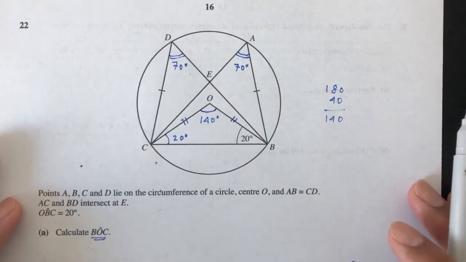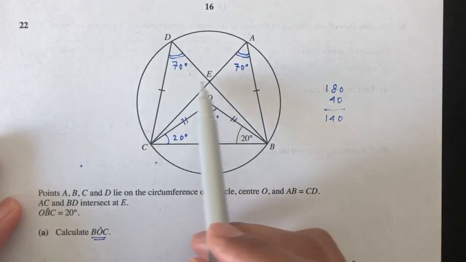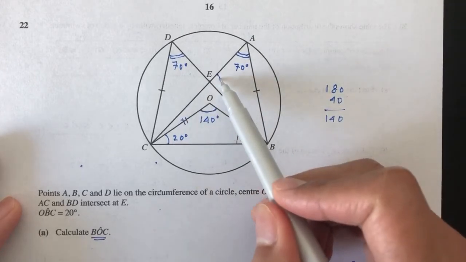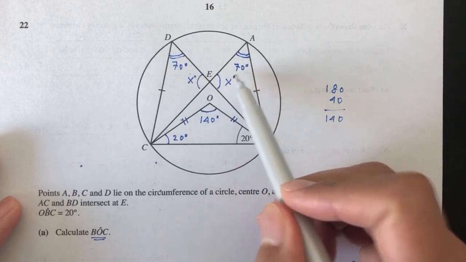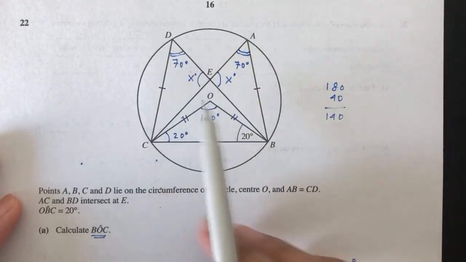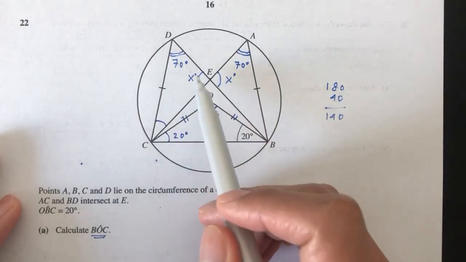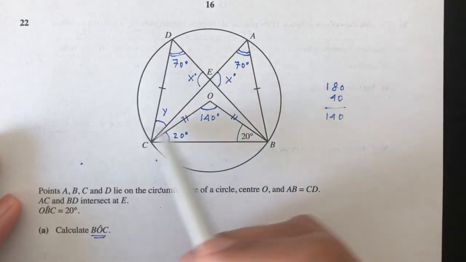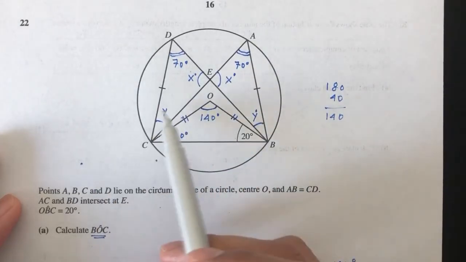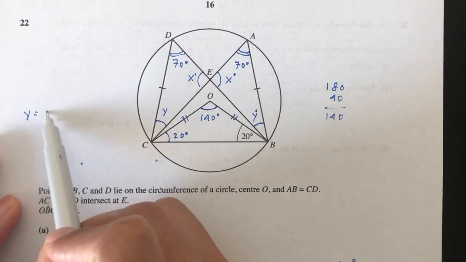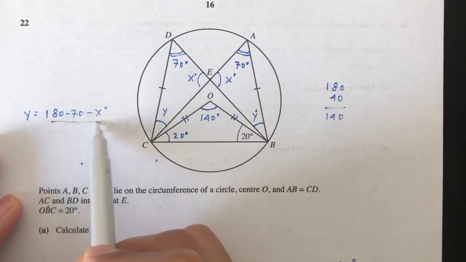So now we must observe that these two angles are opposite, which means this angle is equal to this angle. Let's call it x is equal to x here as well. So if we know two angles of a triangle, we know that this angle is 180 minus these two. Let's call it y, and this will be the same as well, y. So let's write a note here. Y is just equal to 180 minus 70 and minus x. Okay, I hope that makes sense.